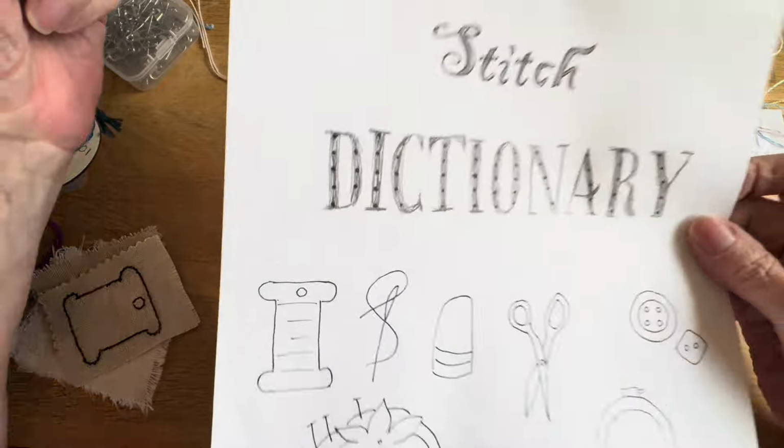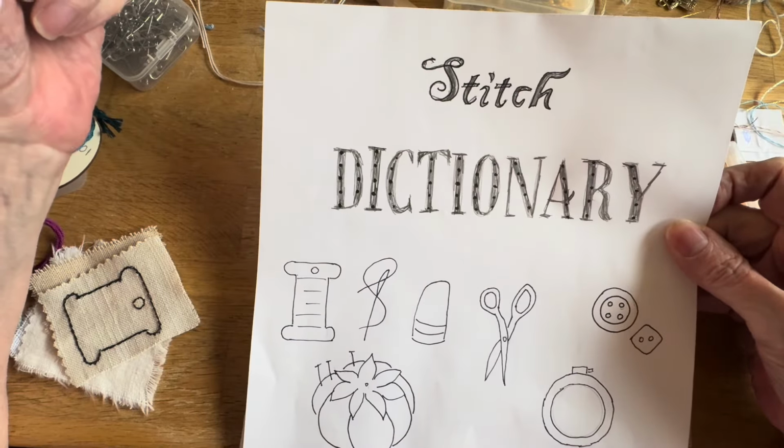I'm going to work on the cover of my Stitch Dictionary today.